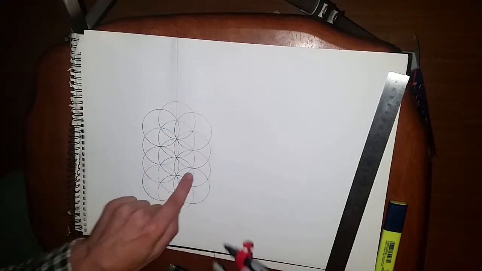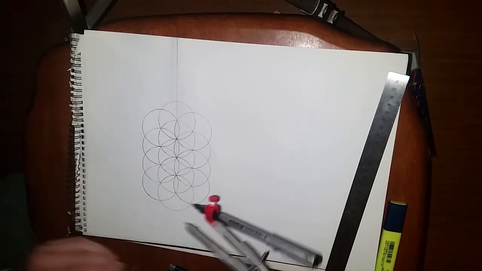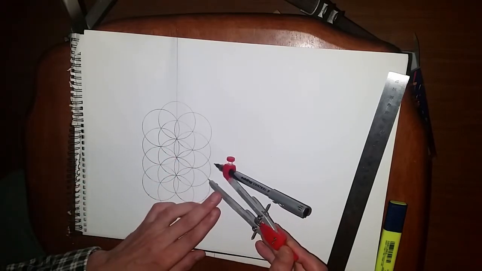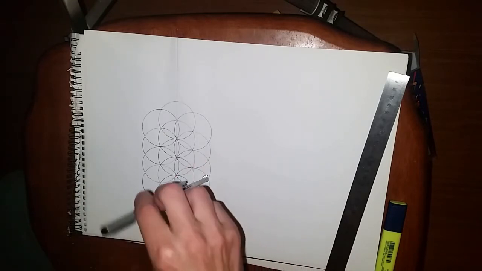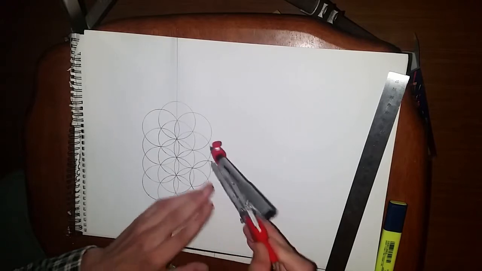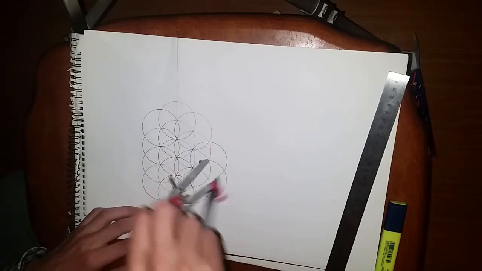You might notice little things like that there. That's because I'm using this pen tip, but you want to be as accurate as you can. So just take your time if you are doing it.